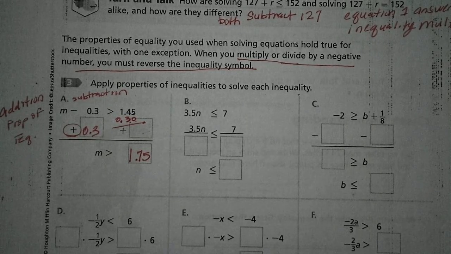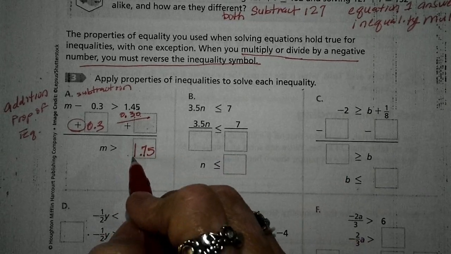So guys, on the notes, that answer is wrong. I can tell you that on the notes. So when you get the notes, make sure you correct it.